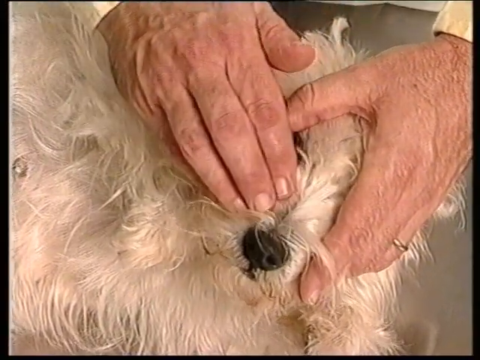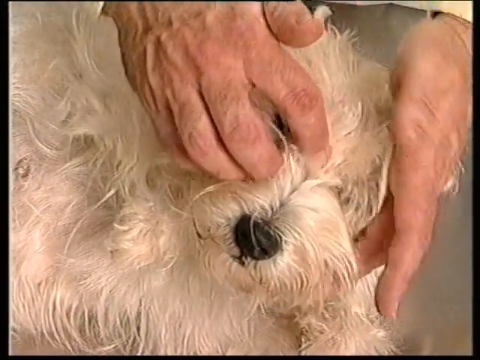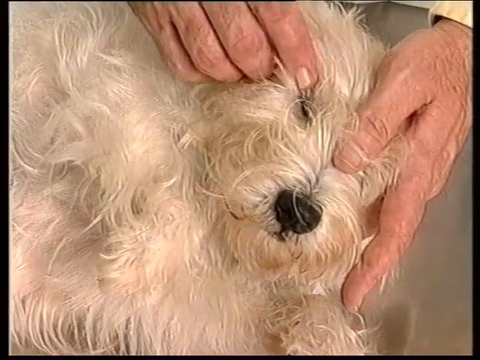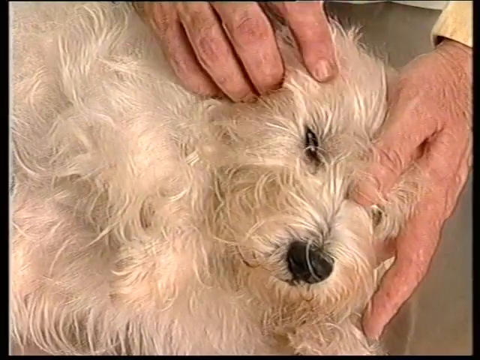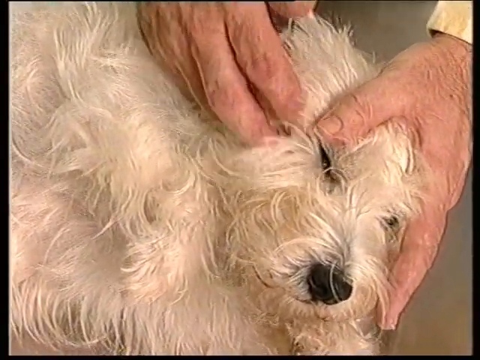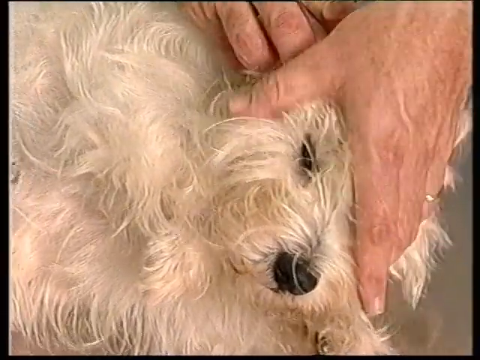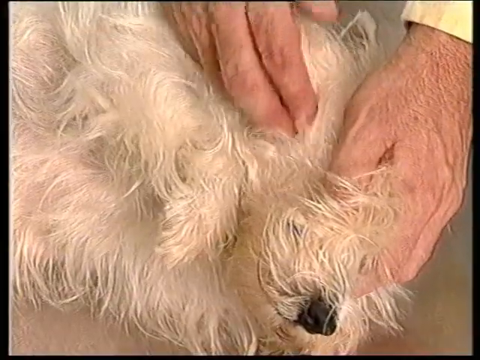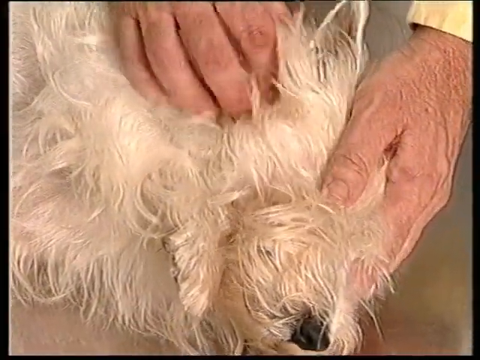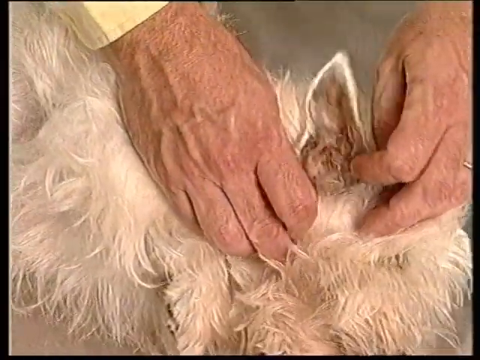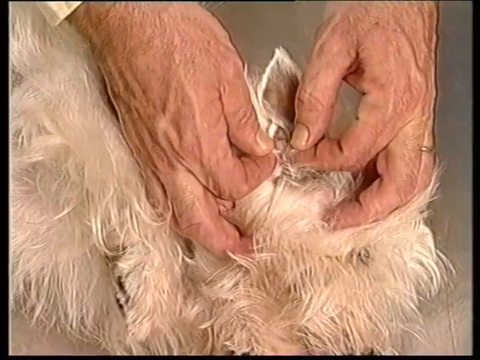It's important to use a systematic approach so that you don't miss any areas. And once you get into a pattern of doing it, it becomes a habit and an effective technique of search. So moving back along the side of the face towards the ear, and again not neglecting to search in all little folds in the ear.